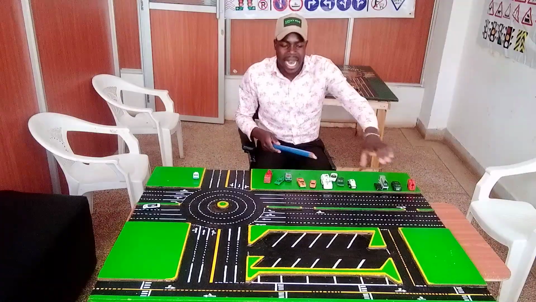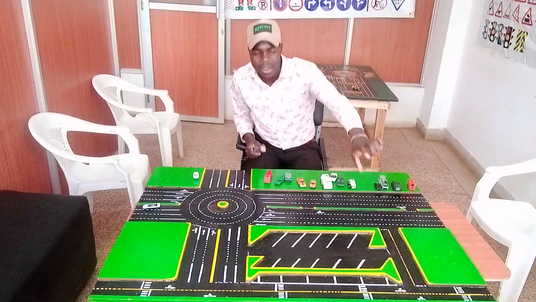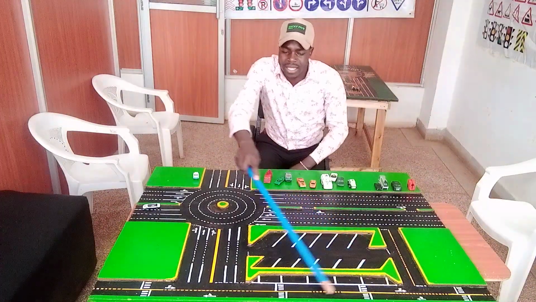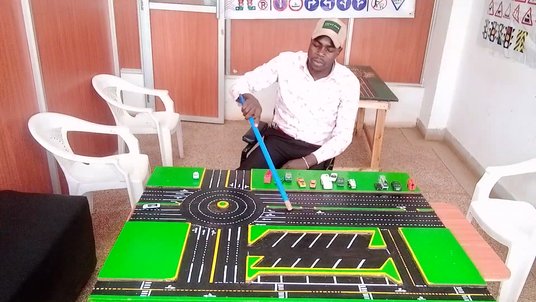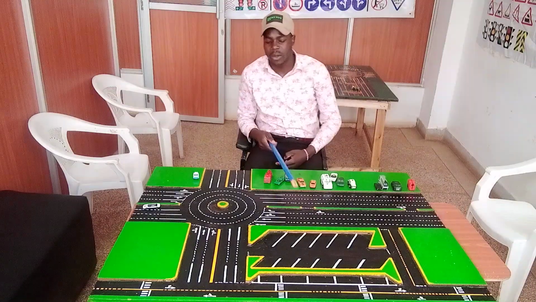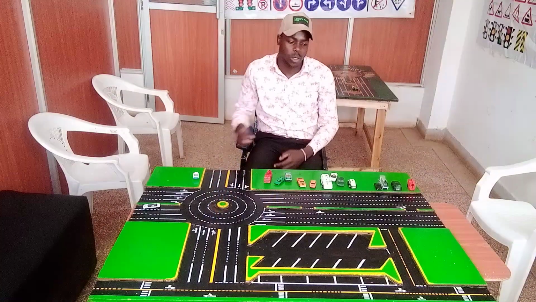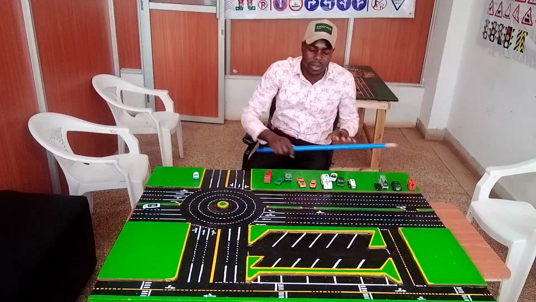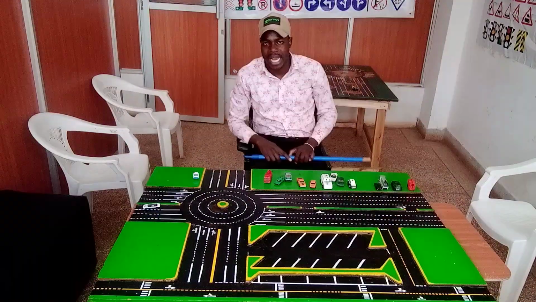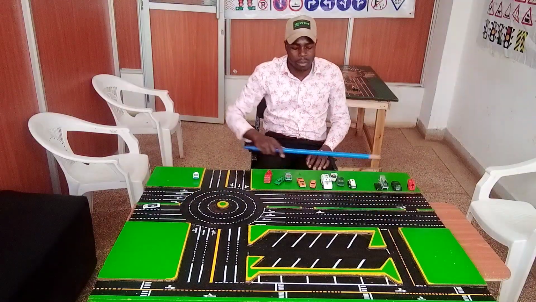We have 3 types of roads. We have the two-way traffic road. Then we have the one-way type road. Later we shall see that we have major road and minor road. Then we also have these green parts. We call them public lands.